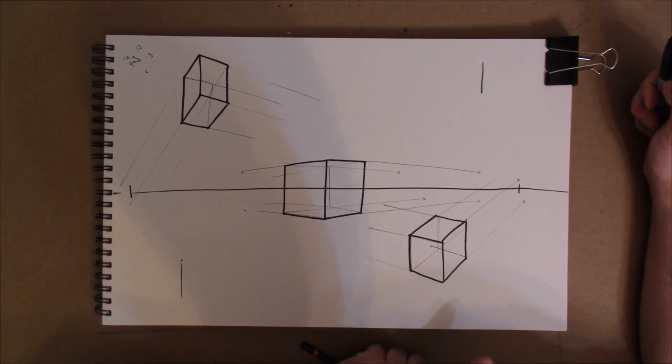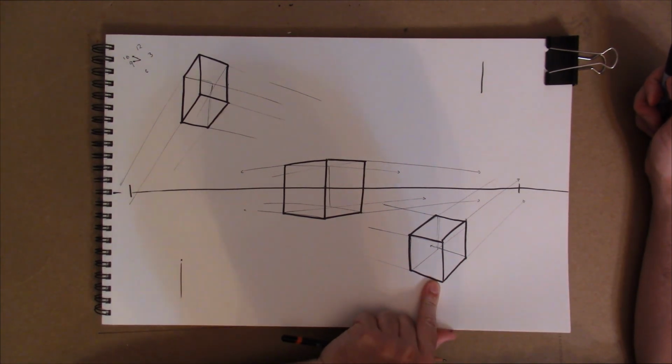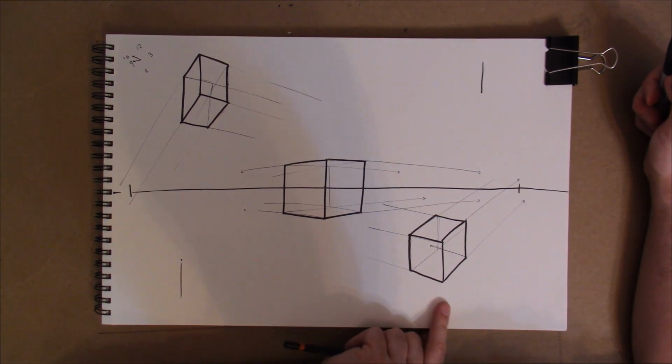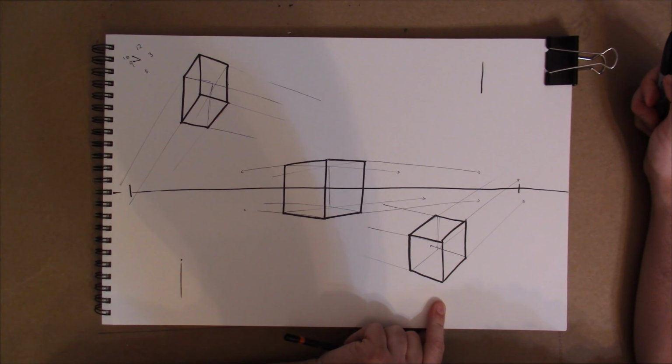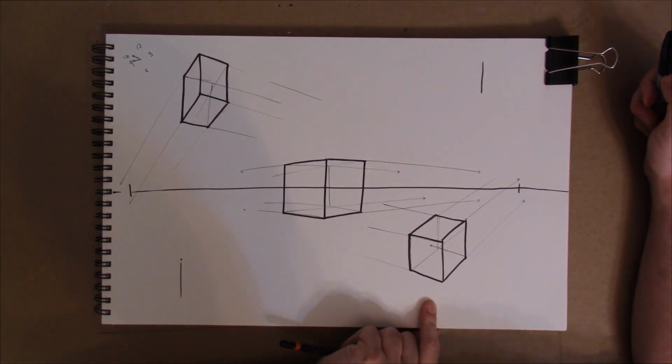A side note, if you're struggling with this and it's really not working and you're beginning to feel frustration, frustration is not helpful, and it's healthy to feel that way. So you're free to knock it back to 1 point perspective boxes if you're getting frustrated.